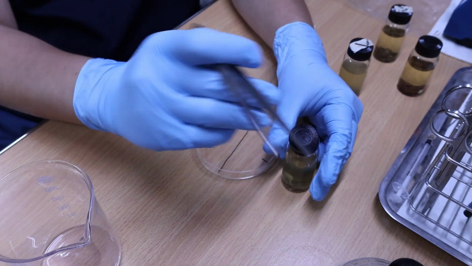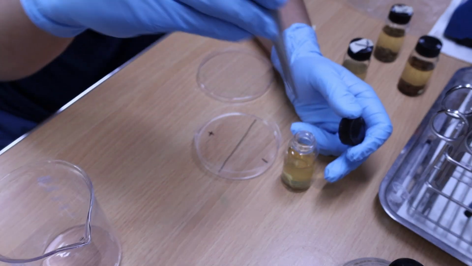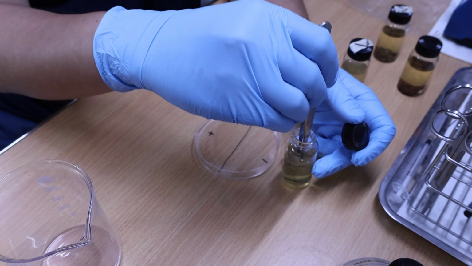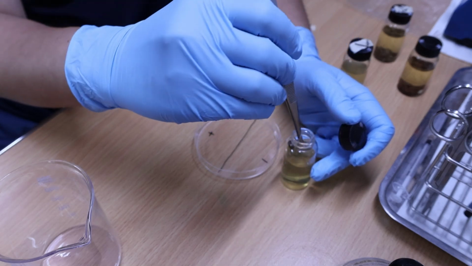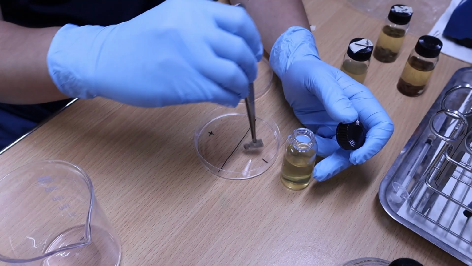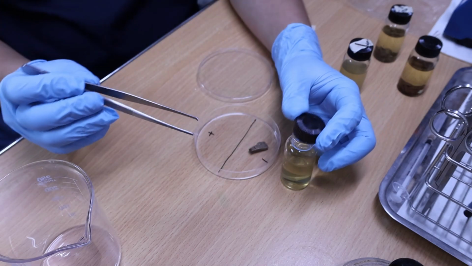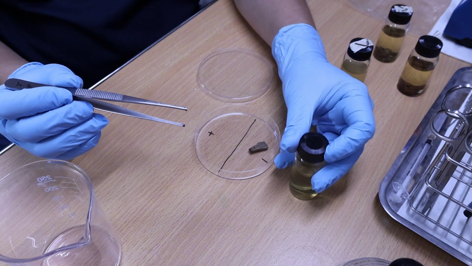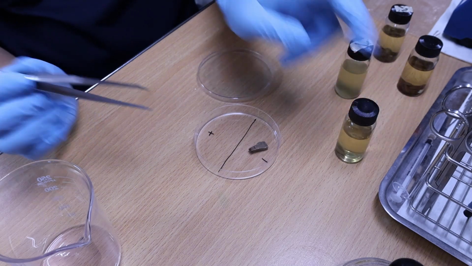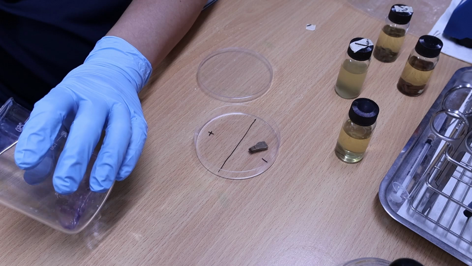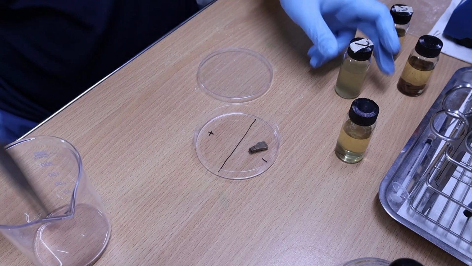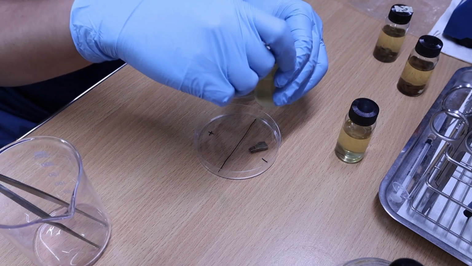By compare it, I mean just look at them and poke them with a tweezer, because right now I don't really have any way to actually test or measure the difference between the two pieces of meat.